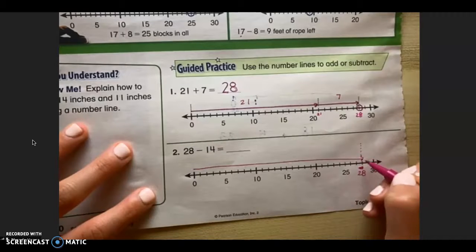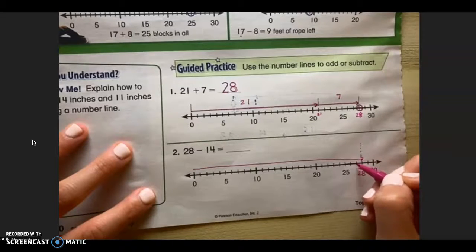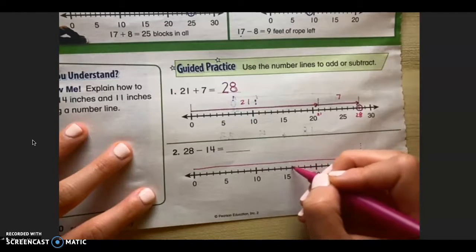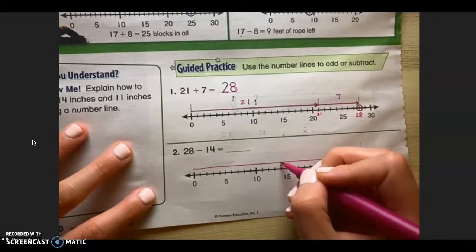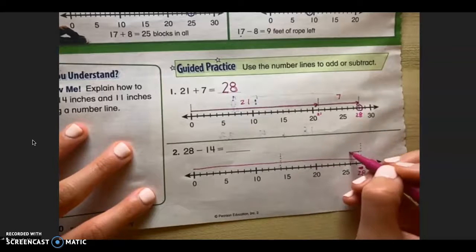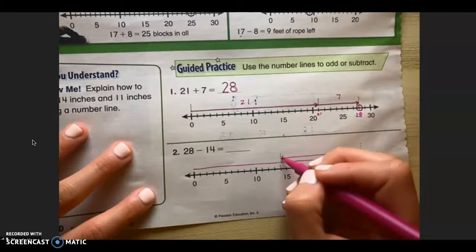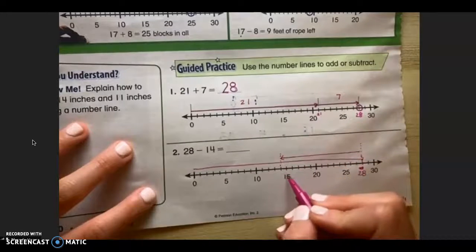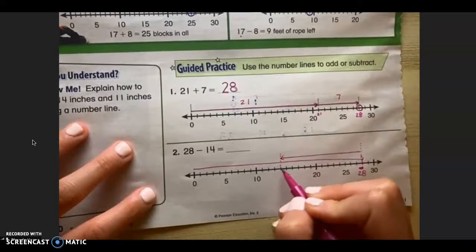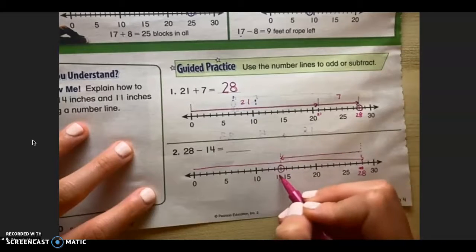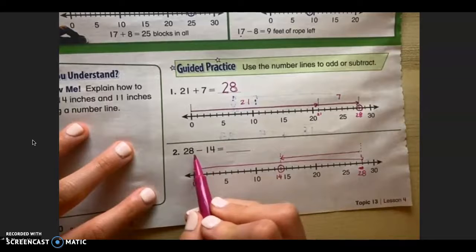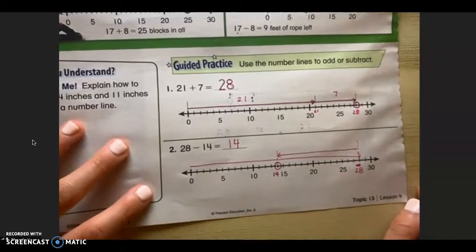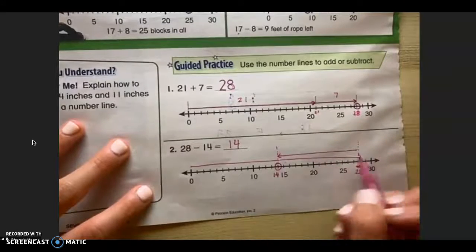So from here, I'm subtracting 14. I can just count backwards. 1, 2, 3, 4, 5, 6, 7, 8, 9, 10, 11, 12, 13, 14, and I land right here. I'll just draw that line so I know. And what number did I land on? Well, it's one number less than 15, because I know it's before 15. So that must be 14. So 28 minus 14 equals 14. And that's how I used a number line to subtract.